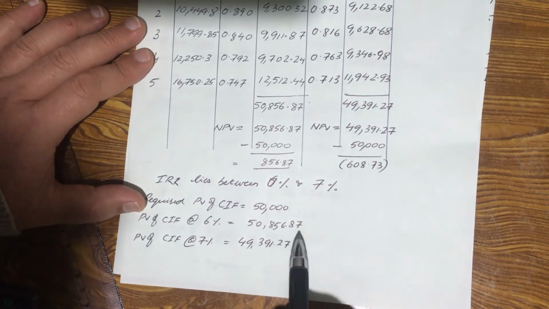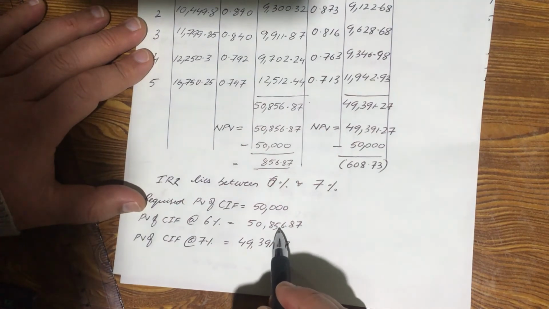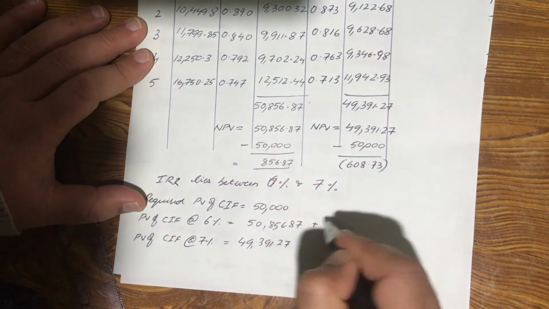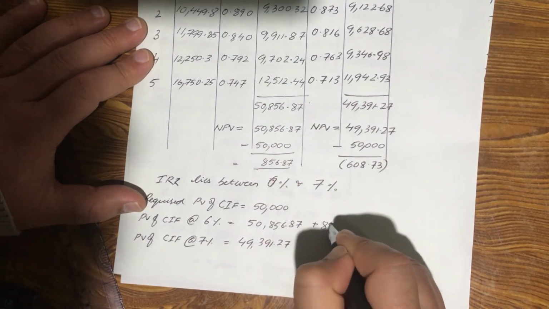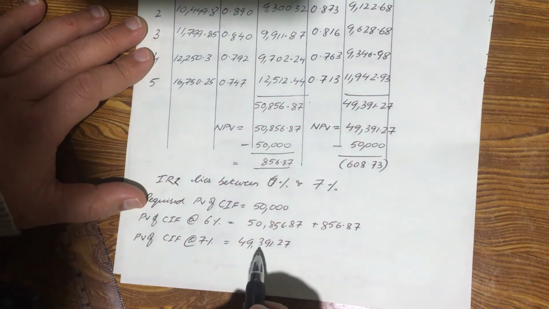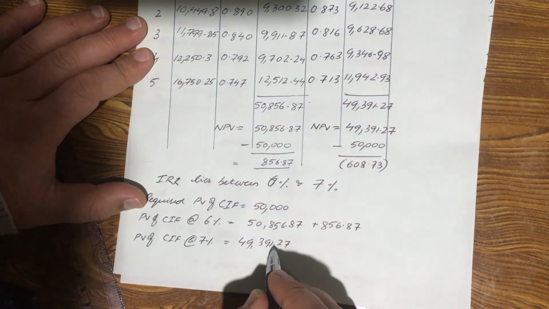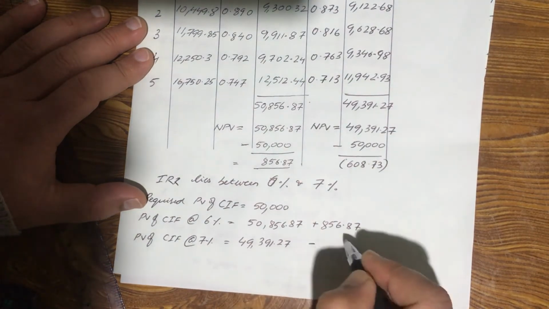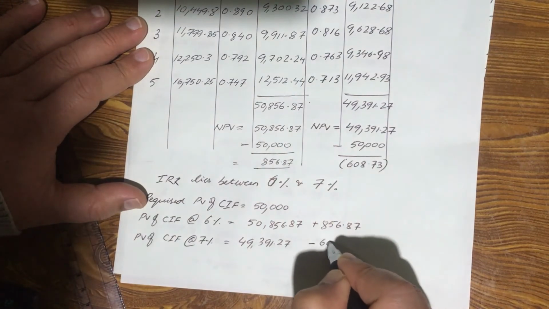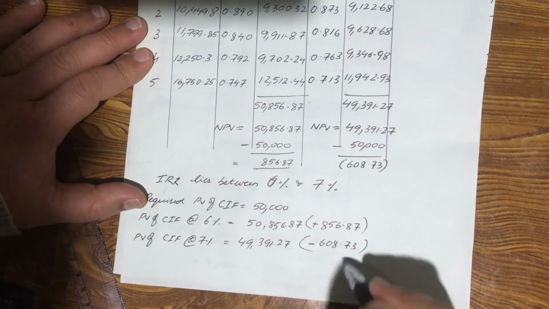Now all you have to do is take the difference of 50,000 and 50,856.87. You'll get a positive 856.87. And then take the difference of 50,000 and 49,391.27. You'll get a negative 608.73. All right, so remember these two.